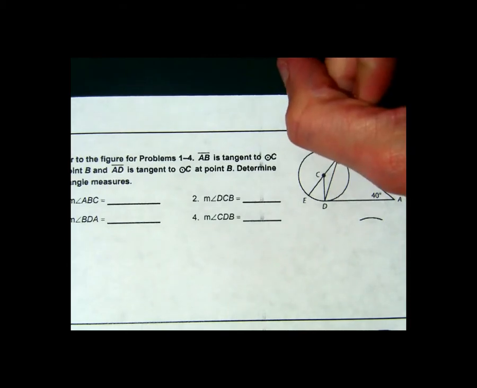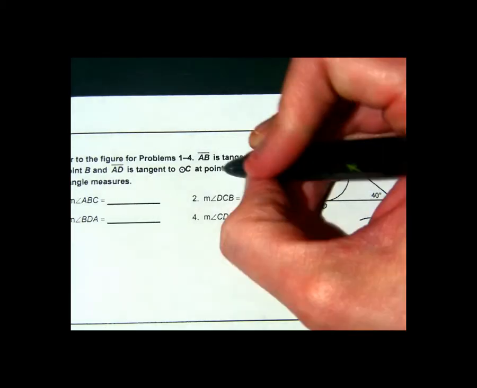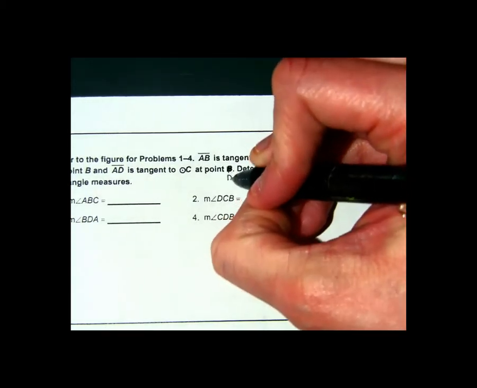CBA is 90 degrees. I'm going to draw that little box in there. That's 90 degrees at point B. And AD is tangent at point D. So this is tangent here. What does that mean?